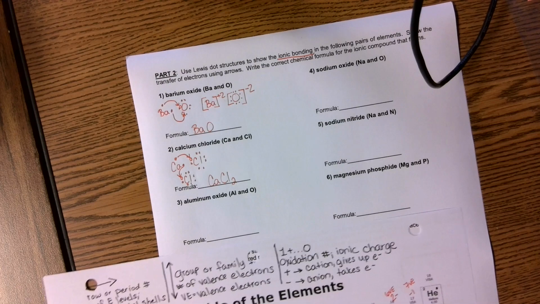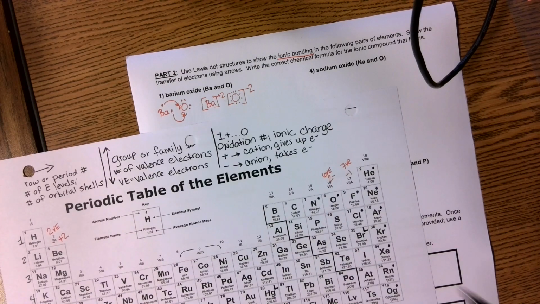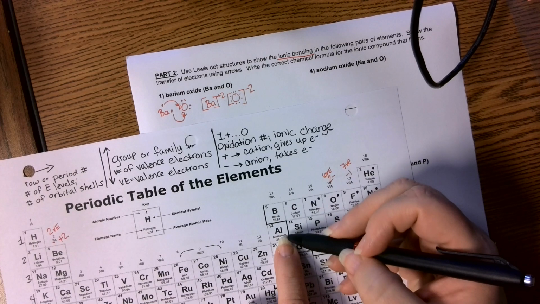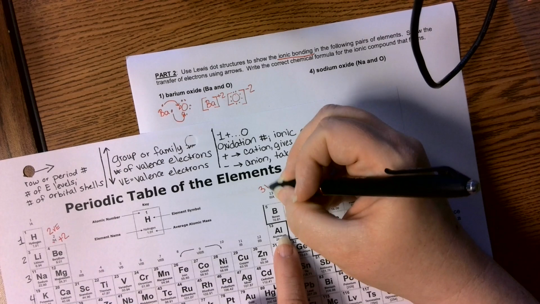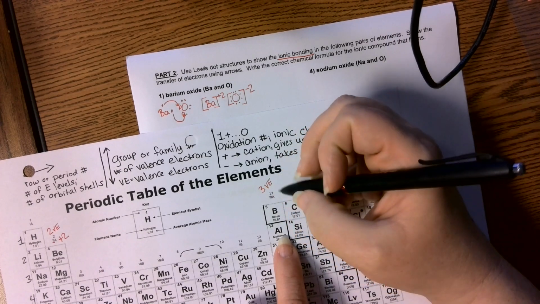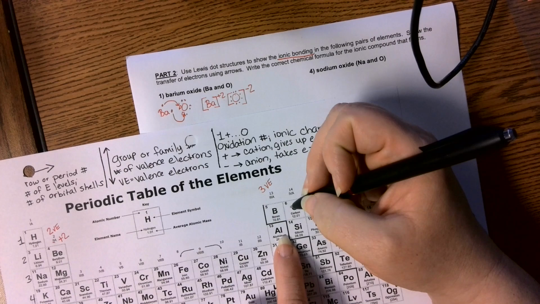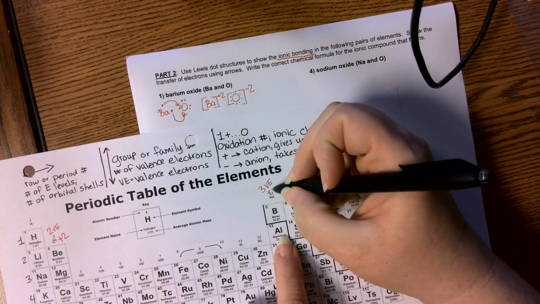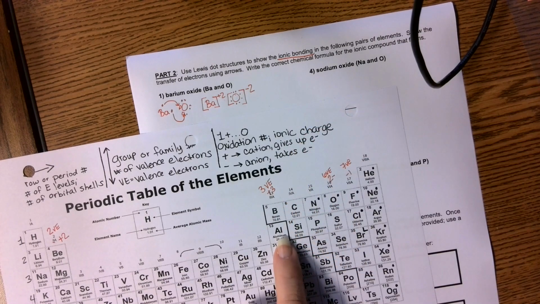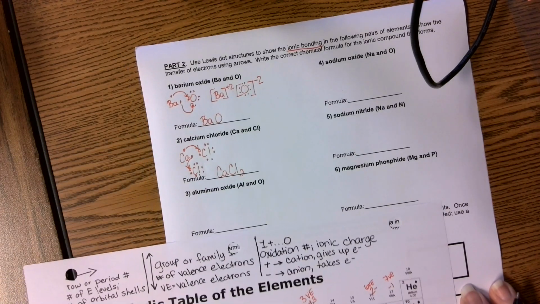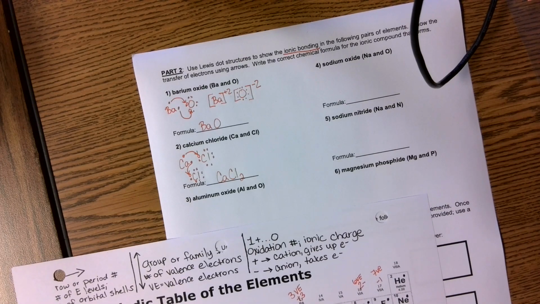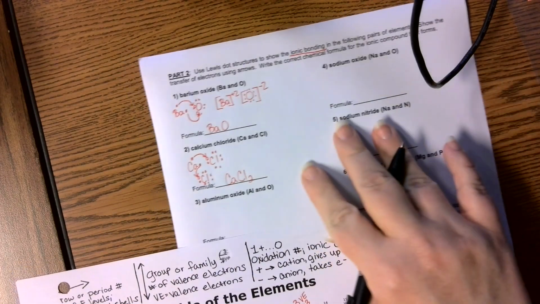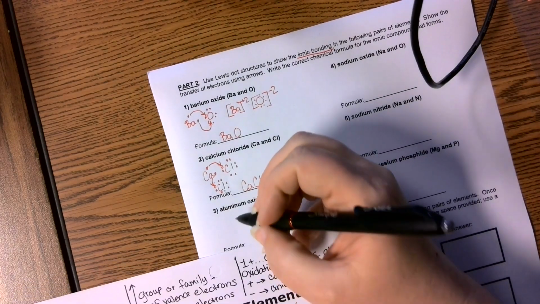Aluminum. If I look at my periodic table, I notice that aluminum is over here in group 13. So that tells me it's going to have 3 valence electrons, and that means it's going to have a positive 3 charge. Okay, so let's go ahead and get aluminum ready. Actually, I want to show you how to do it crisscross. So let's just jump into crisscross with this one.